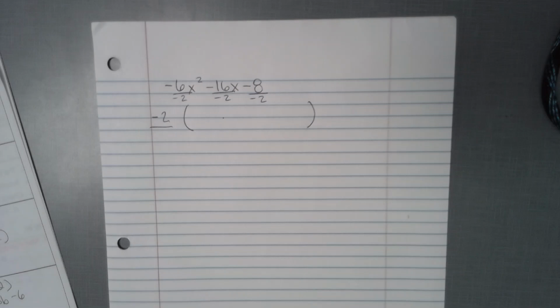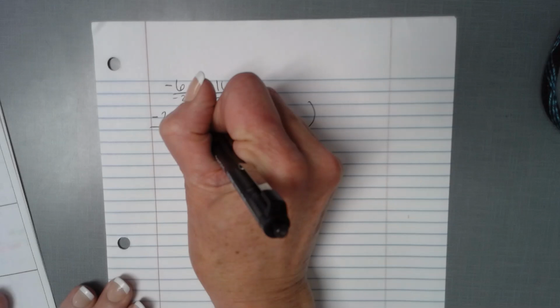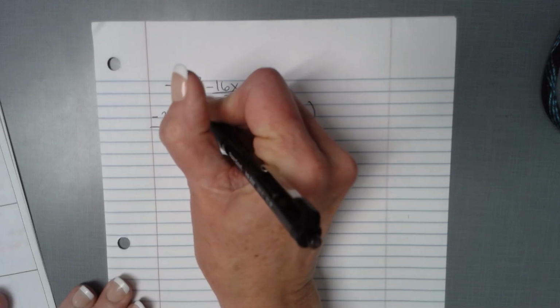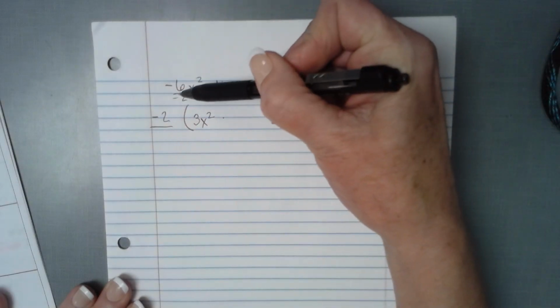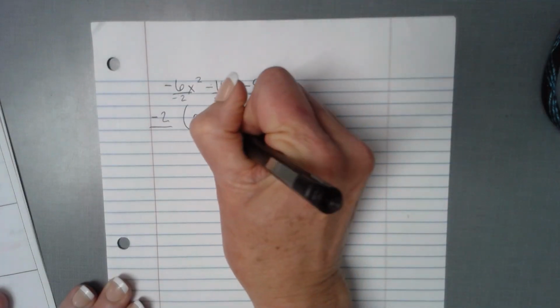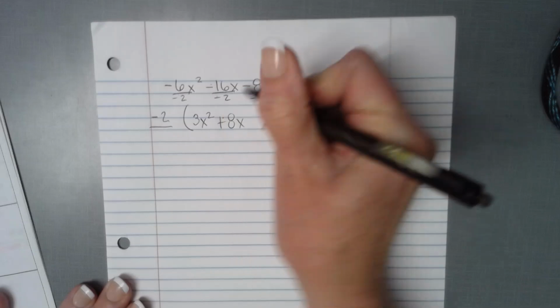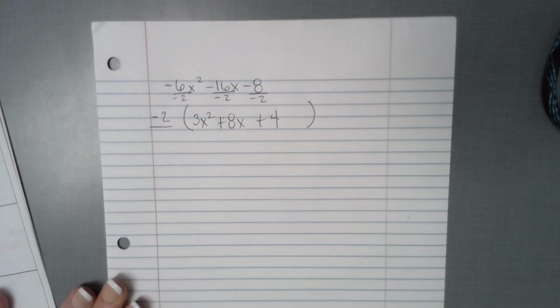Hang on, you're way ahead of me. Hold on. All right, hopefully you got a, hey everybody, shh. Hopefully you got a positive 3x squared here. Negative divided by negative is positive. Here, negative divided by negative is positive 8x. Here, negative divided by negative would be a positive 4. Did you get that?